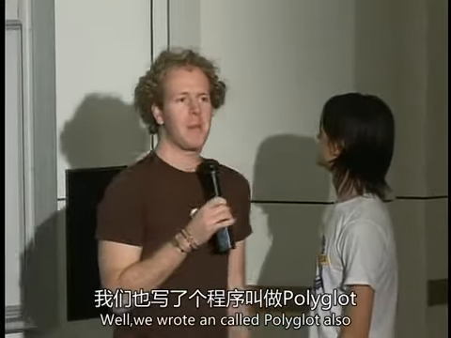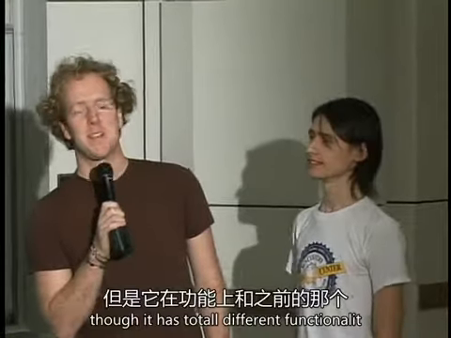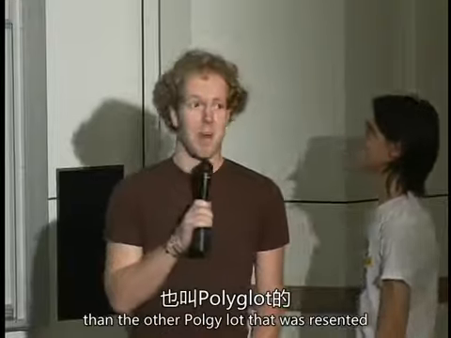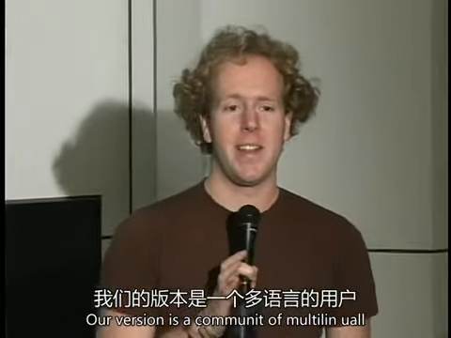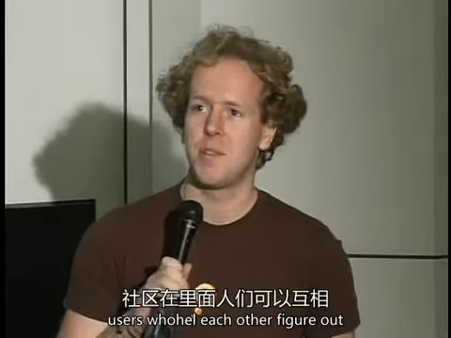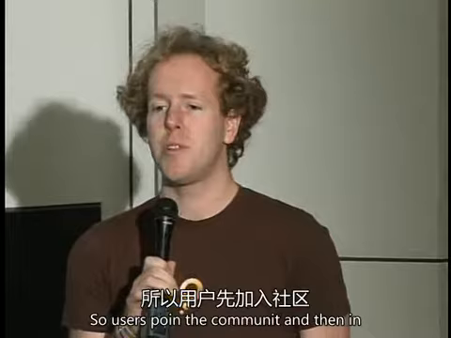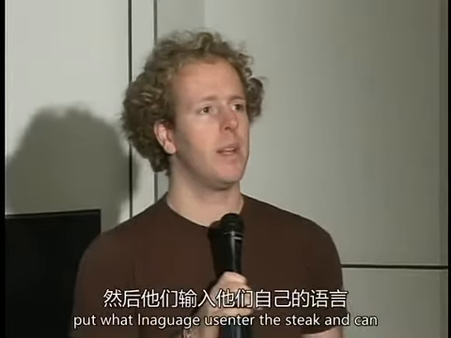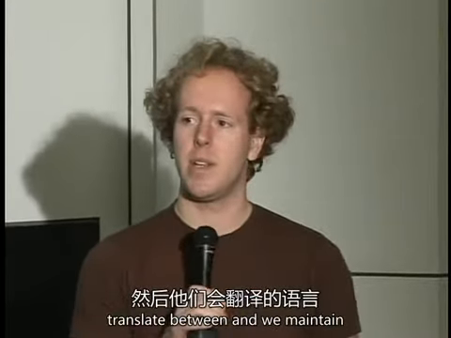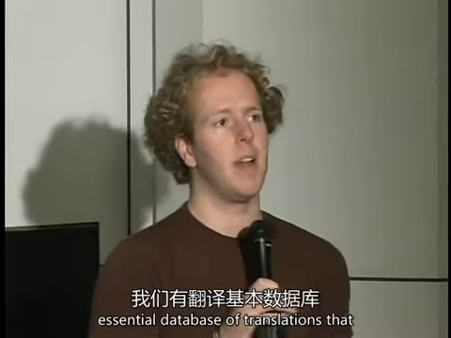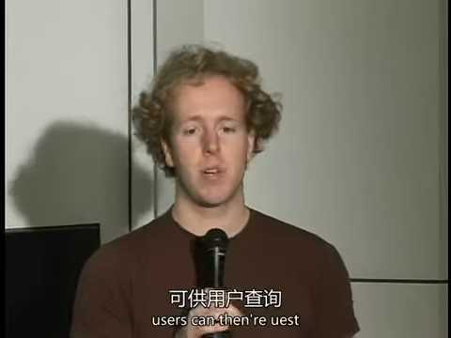Well, we wrote an app called Polyglot also, though it has a totally different functionality than the other Polyglot that was presented earlier today. Our version is a community of multilingual users who help each other figure out exactly what they want to say. So users join the community and then input what languages they speak and can translate between, and we maintain a central database of translations that users can then request.